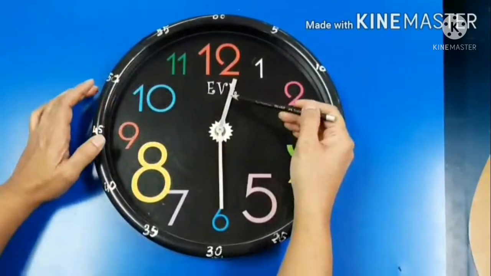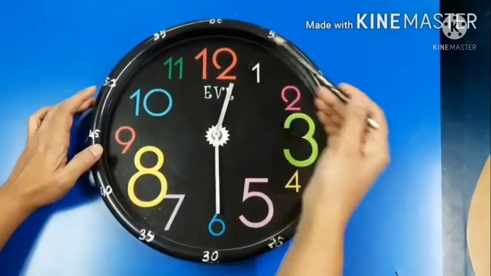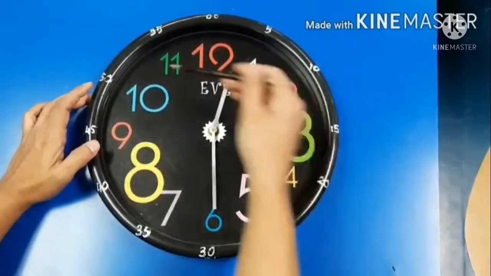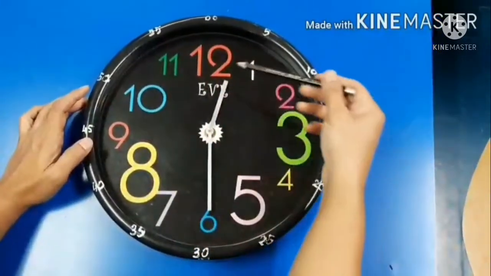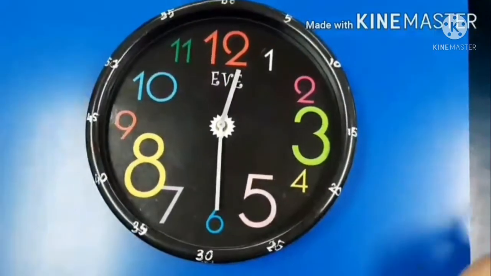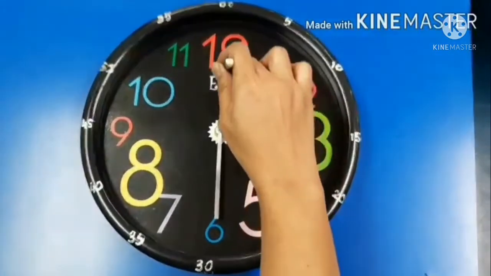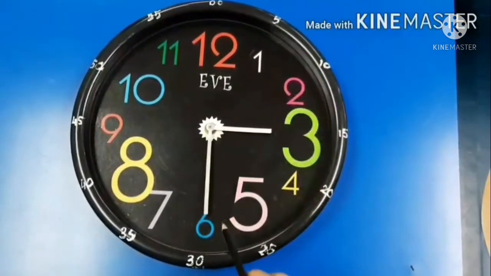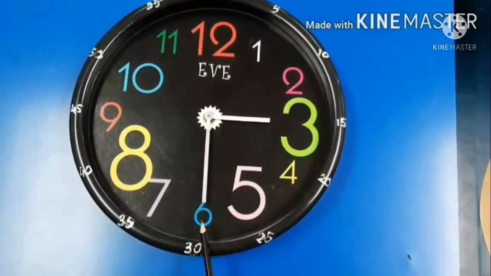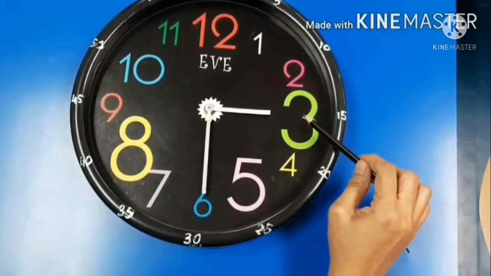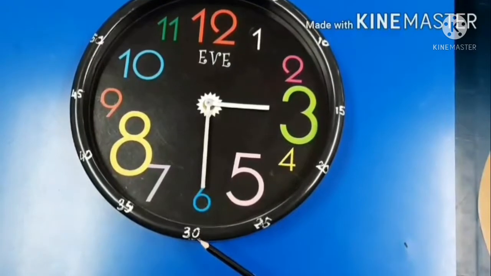So the short arm is showing 12. How many minutes? 30 minutes. So the clock is showing 12:30. If the short hand moves to number 3 and the long hand is at number 6, the time now is 3:30.